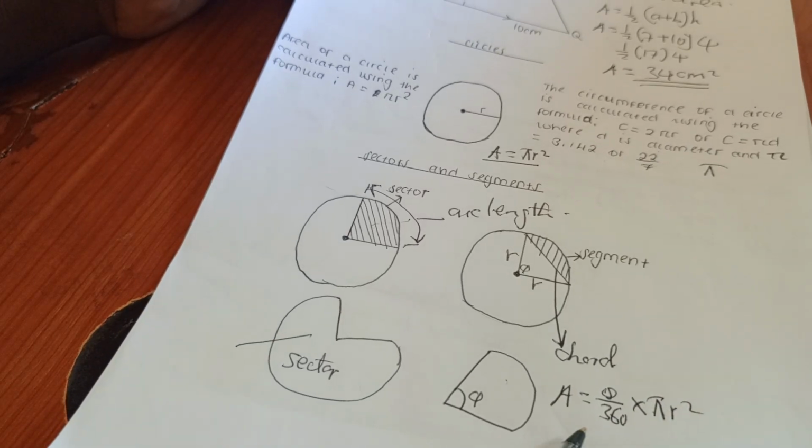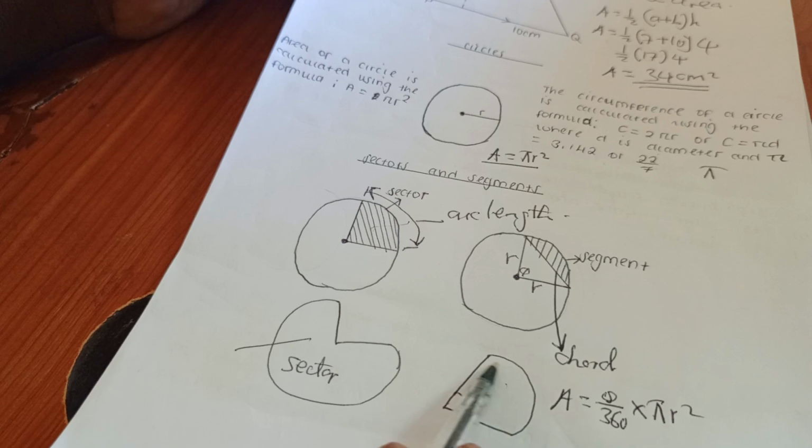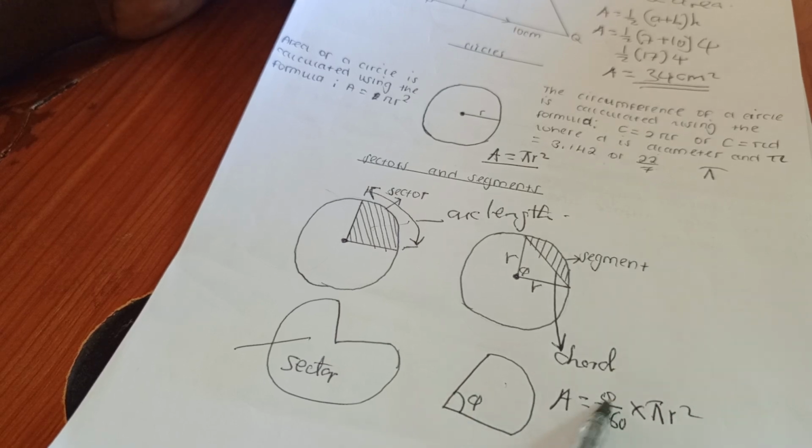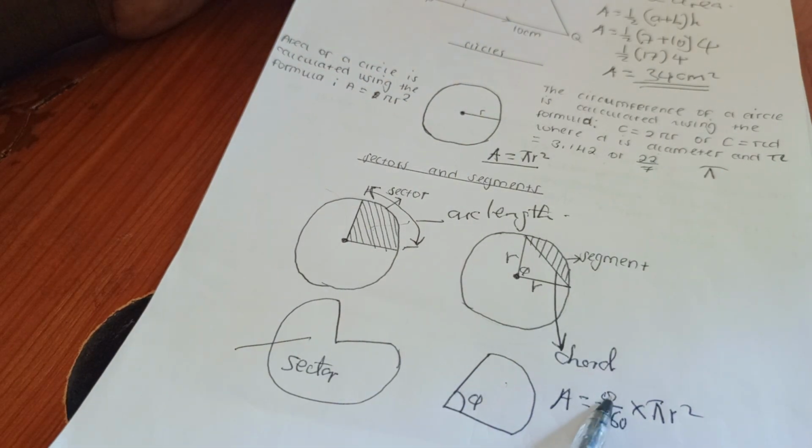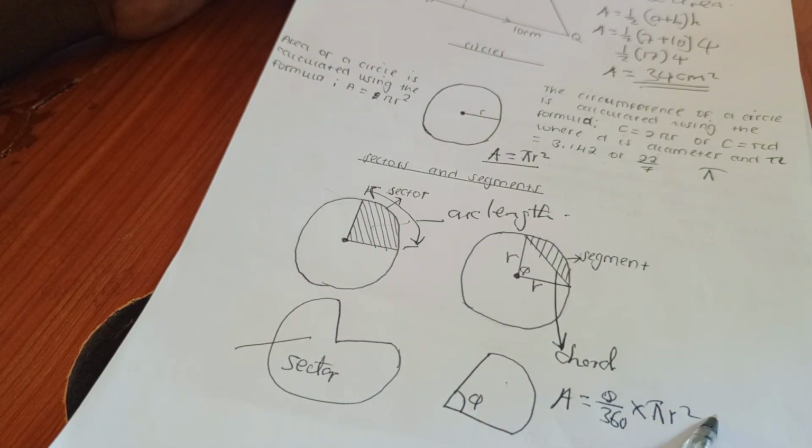So this is the formula for finding the area of this sector. So theta is the angle given here. Then times over 360, then times pi r squared.